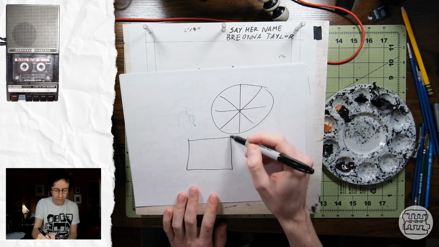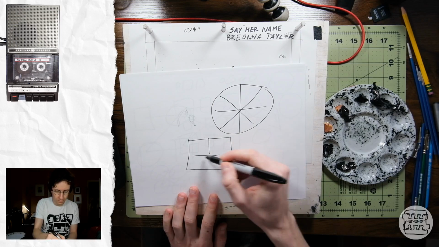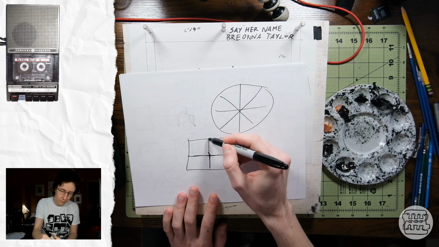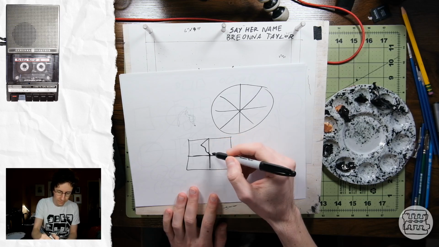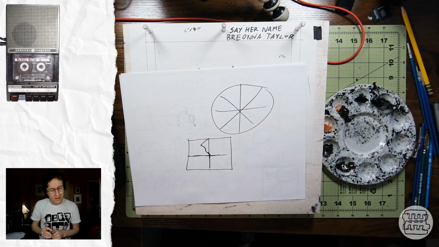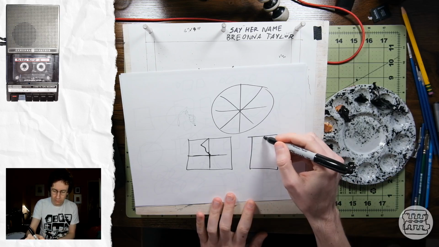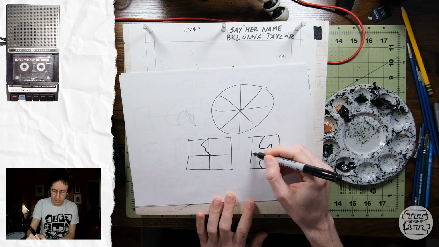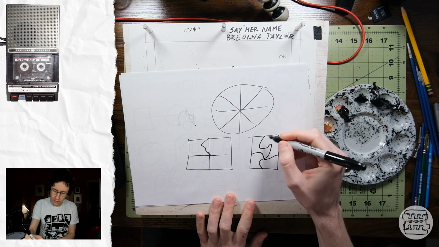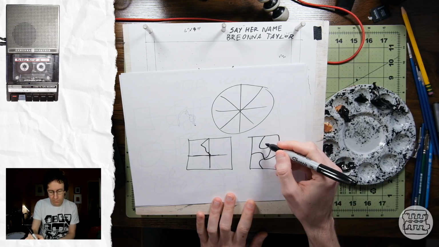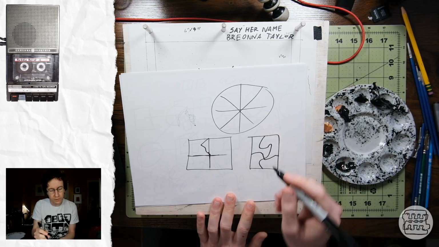I think what I might do is just mess around with drawing some squares that, I really like the overlapping though.